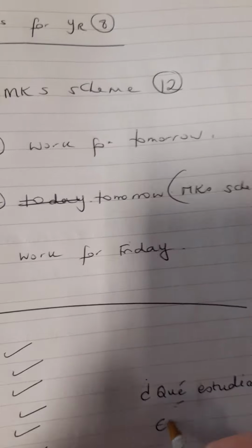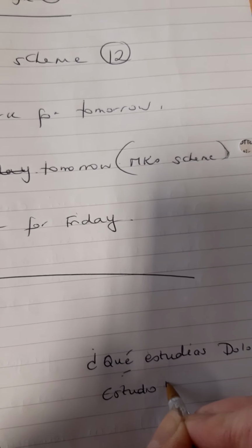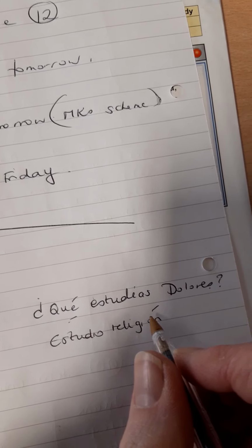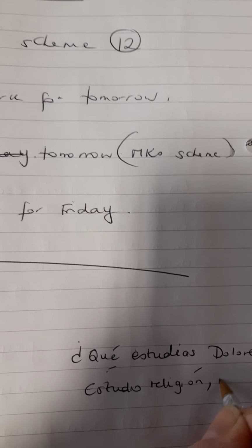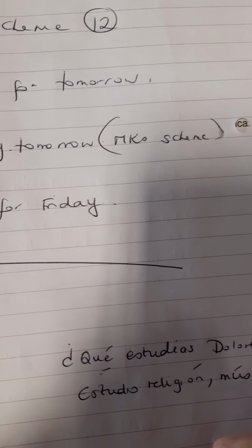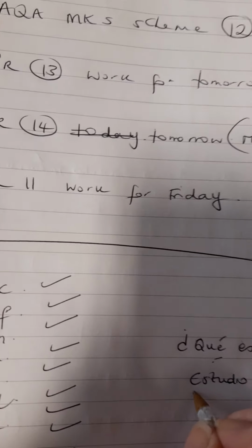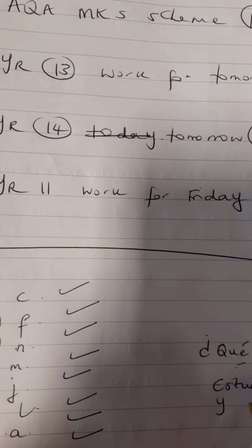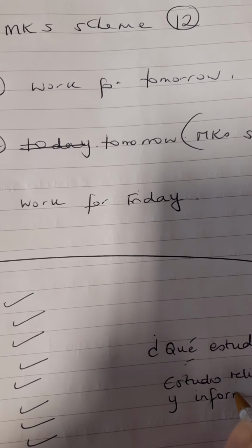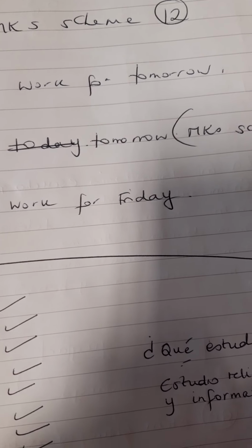Her answer would have been estudio religión, música y informática. Now we've got a problem here, girls, in Spanish, grammatically speaking.